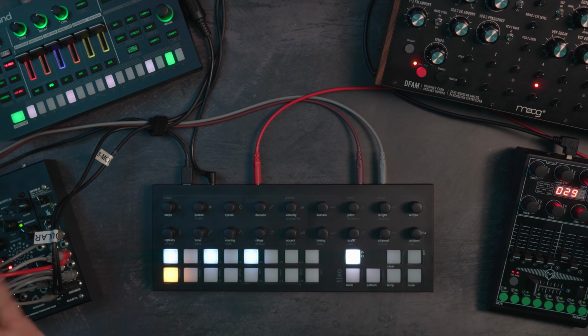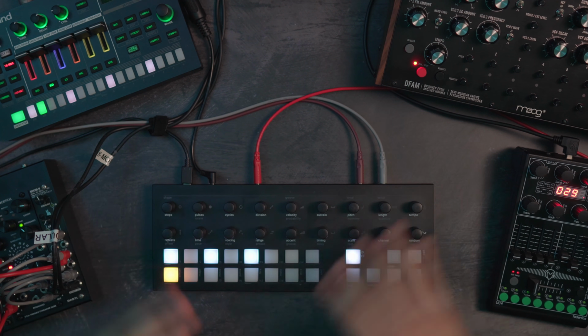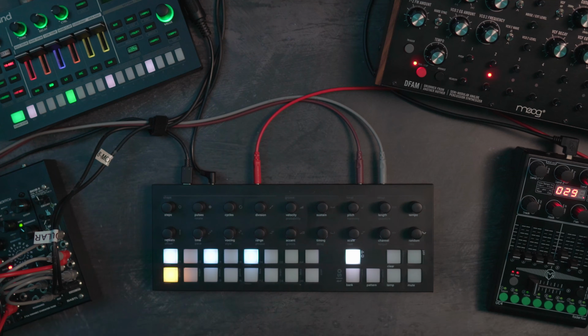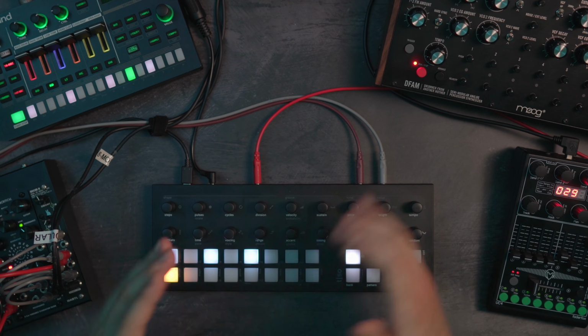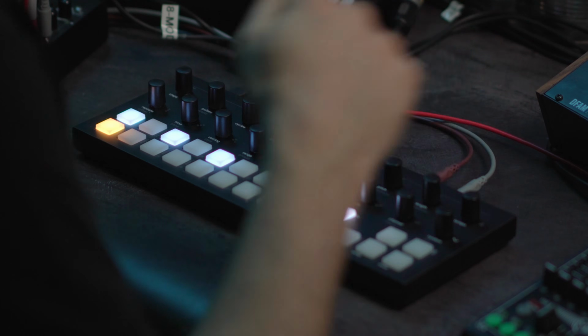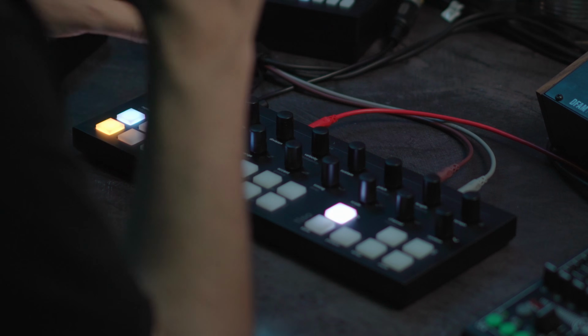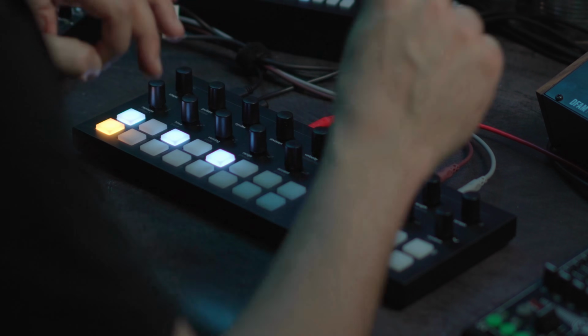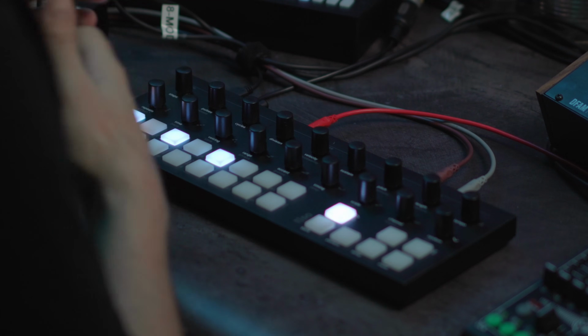Alright, I think that's pretty much everything I wanted to show you. I just wanted to give you a quick overview of what it can do. Hopefully I could show you how it's fun to play and how easy it is to sequence things and create something original, starting from something simple and adding different functions.